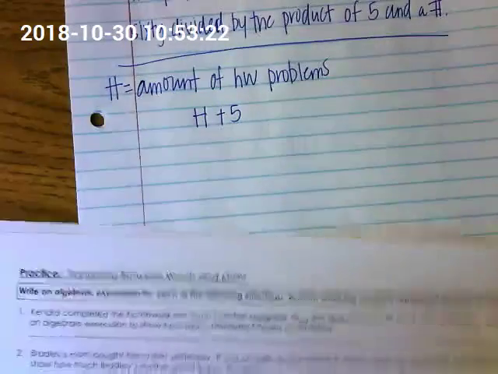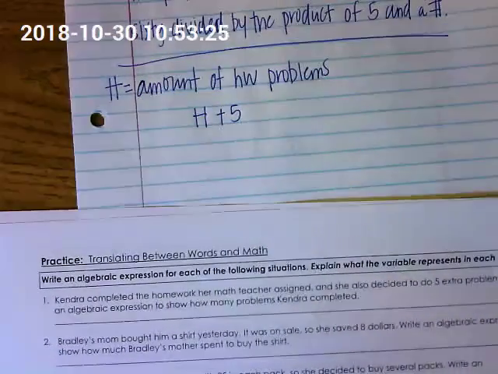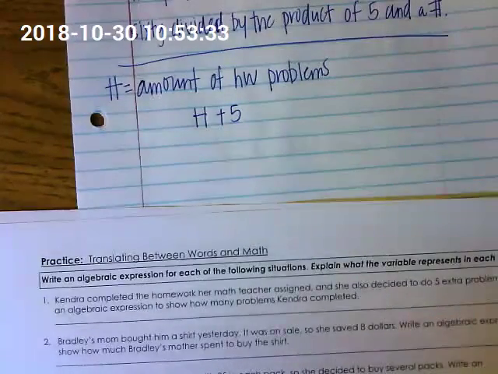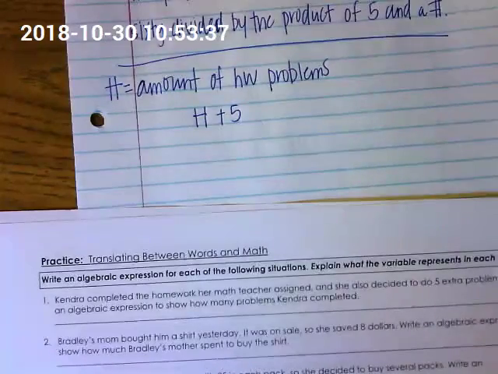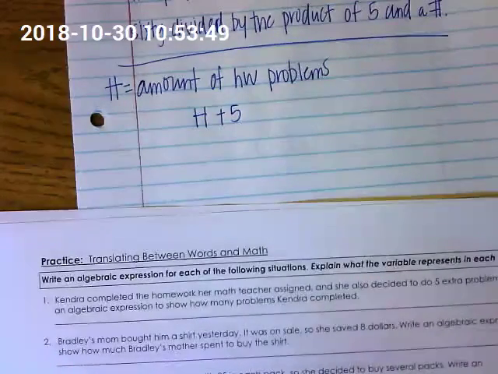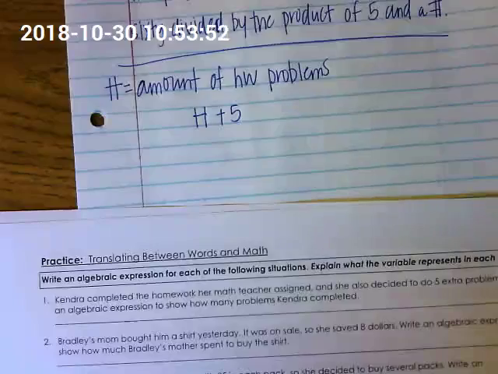Let me read another one. Bradley's mom bought him a shirt yesterday. It was on sale, so she saved $8. Write an algebraic expression to show how much Bradley's mother spent to buy the shirt. So, I'm going to read the first part one more time so you can tell me what don't we know. Bradley's mom bought him a shirt yesterday. It was on sale, so she saved $8.